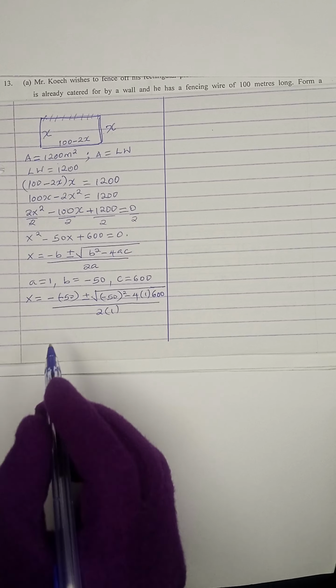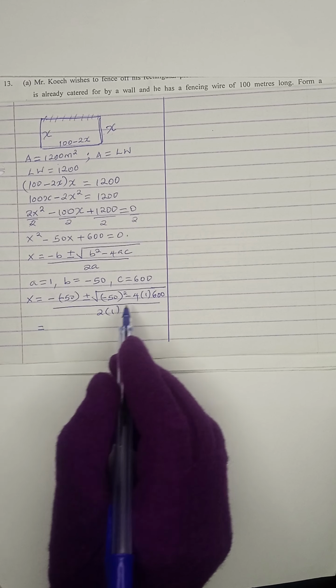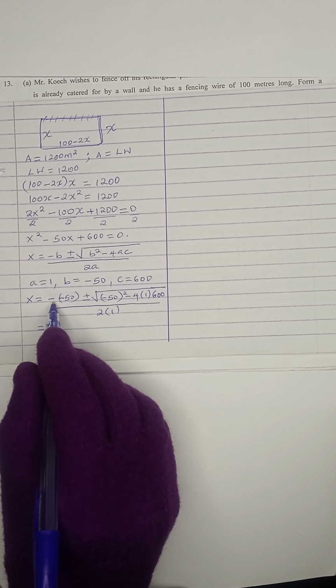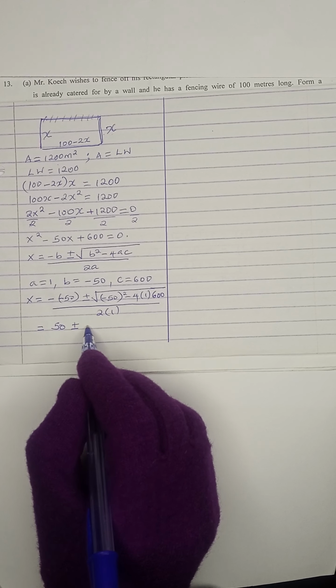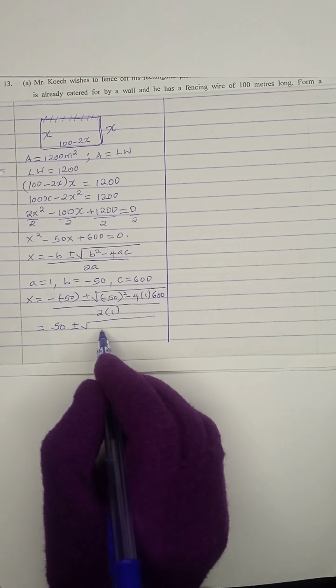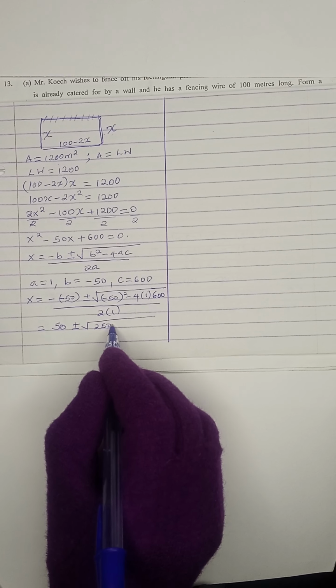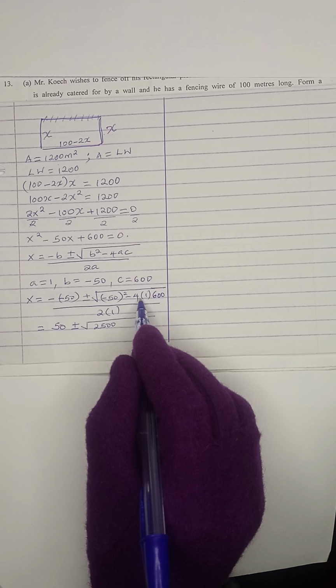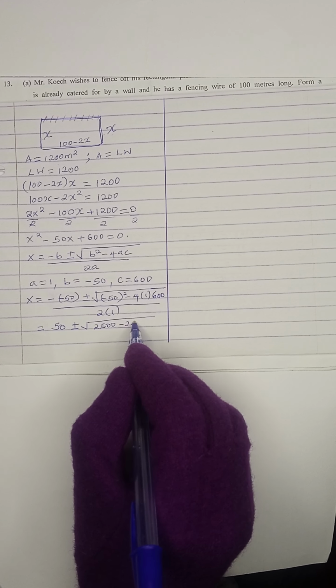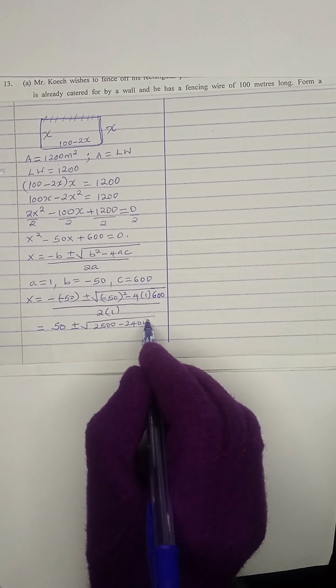So when you open the bracket and simplify, negative of negative here is positive 50, plus or minus. Under the root, we have 50 squared is 2,500. Because it's negative, it will be positive. Then 600 times 1 times 4 is minus 2,400 all over 2.